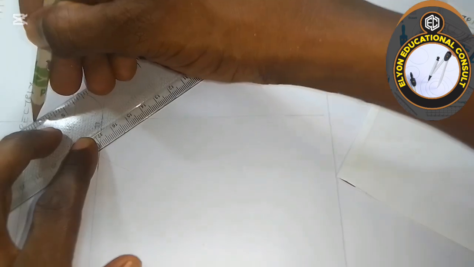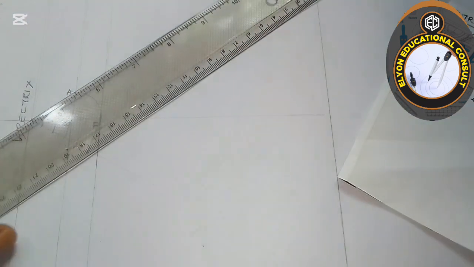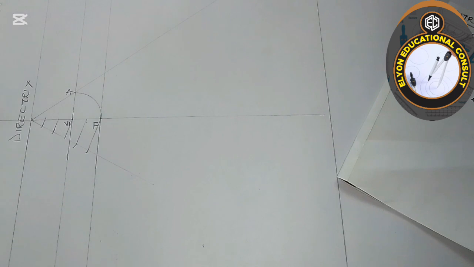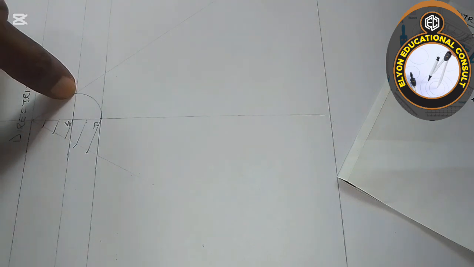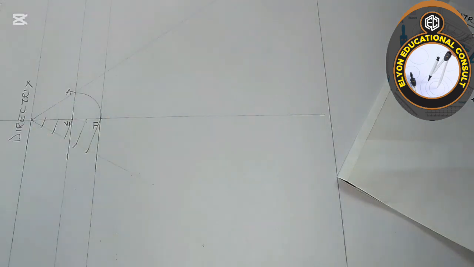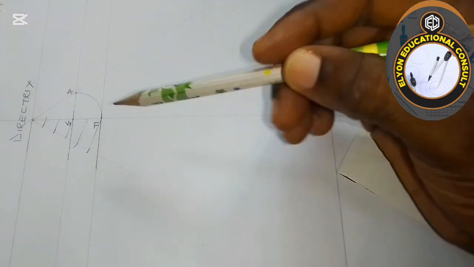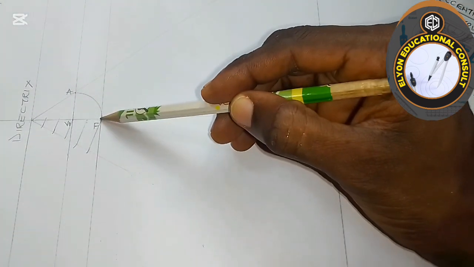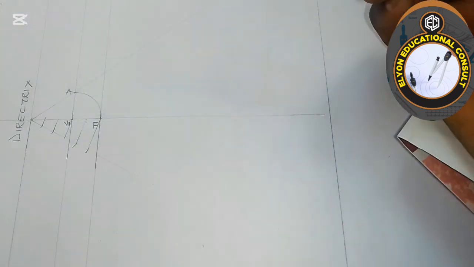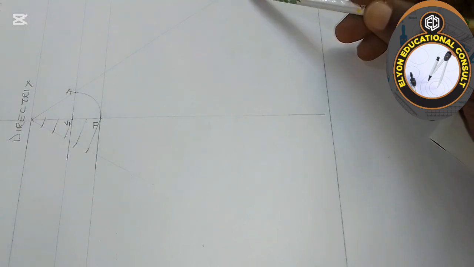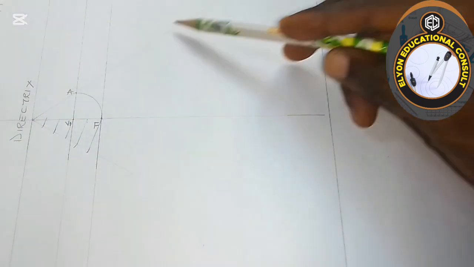So from this point, extending it that way, as you can see. From this directrix, we draw a line passing through this point A that way. The next thing I'm going to do now, from this focus, is draw at an angle of 45 degrees. This is 90 degrees. So I'll produce it at 45 degrees to intercept this line coming from the directrix.